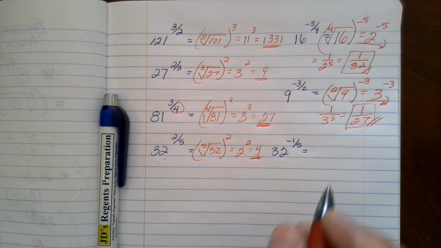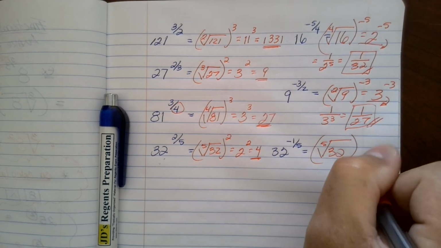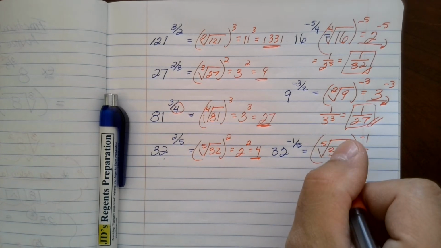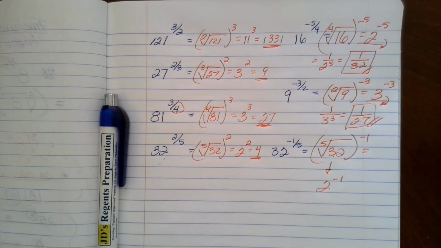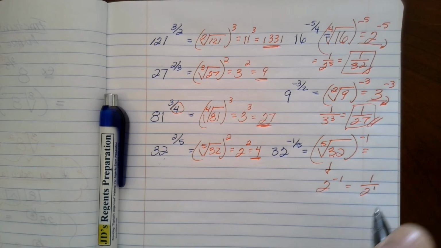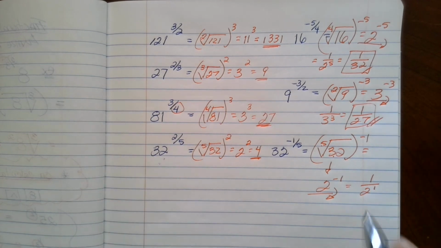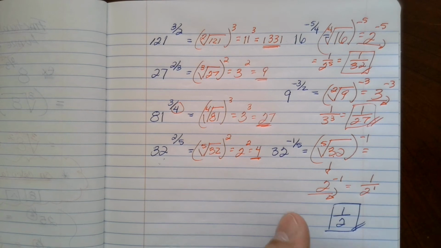And in this last example, we have the fifth root of 32 to the -1 power. And the fifth root of 32 is 2, to the -1 power. So this has to drop to the bottom. It would be 2 to the +1 power. So our final answer is just 1/2, right? 32 to the -1/5 is 1/2.